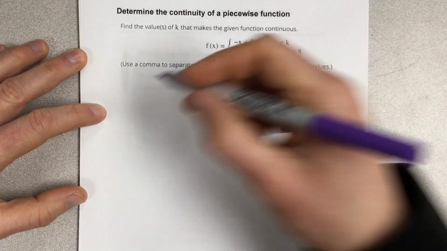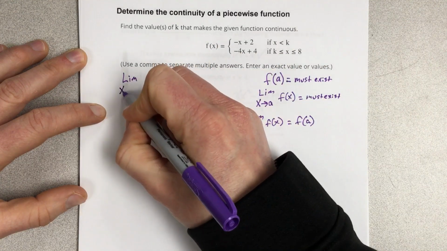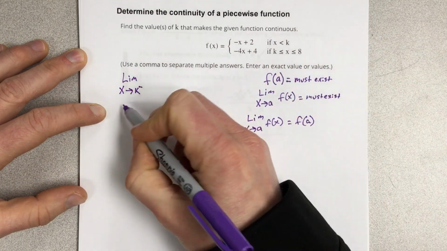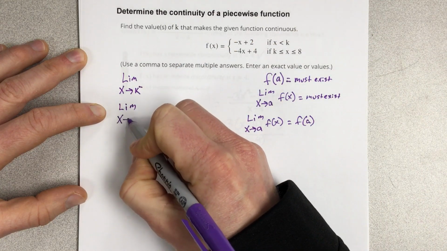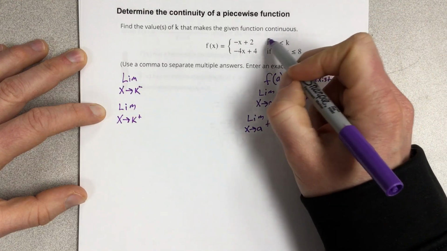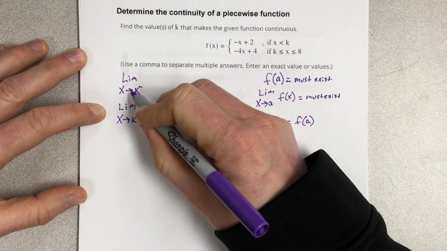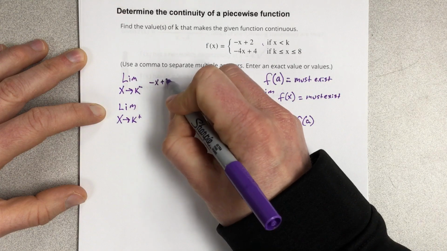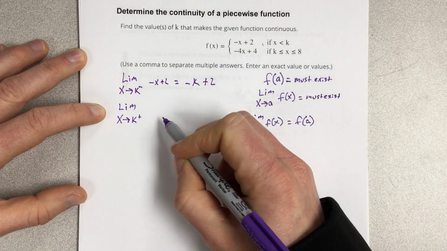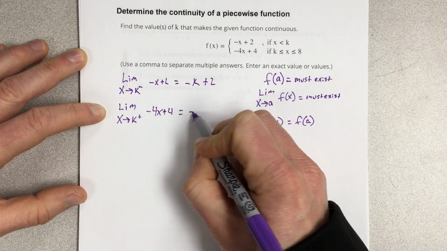Well, if I am going to find the limit, and we're talking about k here, if I want to find the limit as x approaches k, and let's say I want to do that from the left, and then I do the limit as x approaches k from the right, basically all I'm doing is, if I'm coming from the left, because of our piecewise function here, I am plugging k into this equation, giving us, so this is negative x plus 2, that would equal negative k plus 2. If I do the same thing here for negative 4x plus 4, coming from the right, that would be negative 4k plus 4.